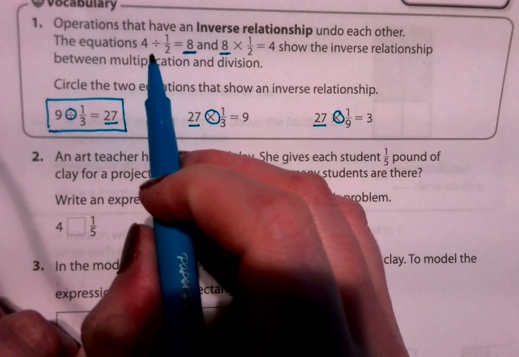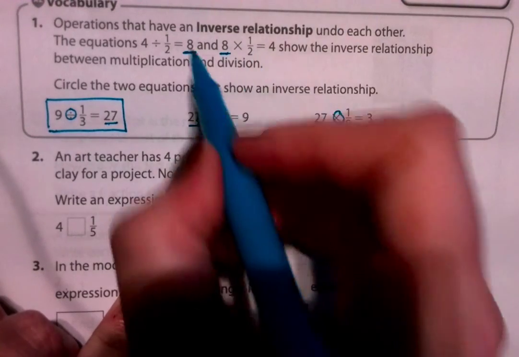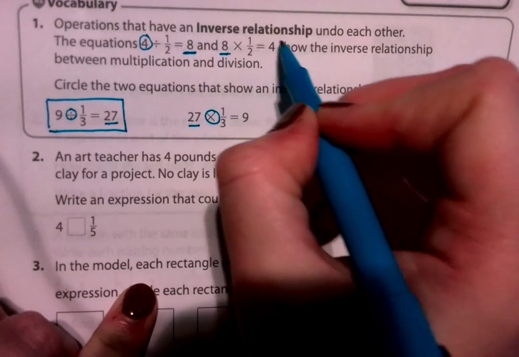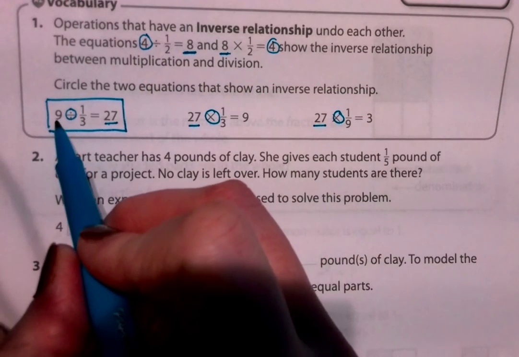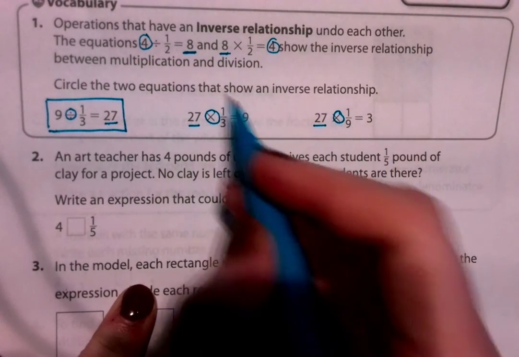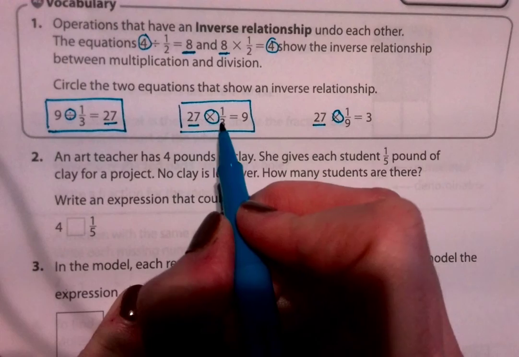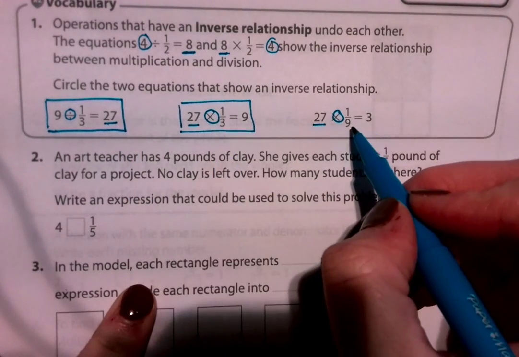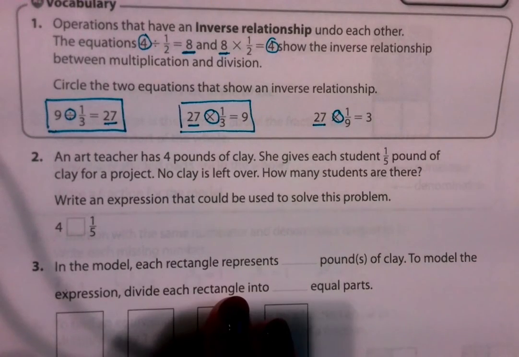When we look at my fraction, the fraction stayed in the same place. The thing that flipped was my 4 went from my starting number to my answer. So in this case, 9 needs to go from my starting to my answer. So that would be right here. The other reason I know this is because 1/3 is my fraction in both of these. 1/9 was not my fraction up there. So these two are inverse operations.